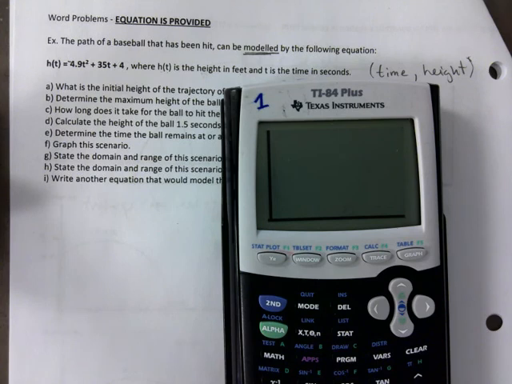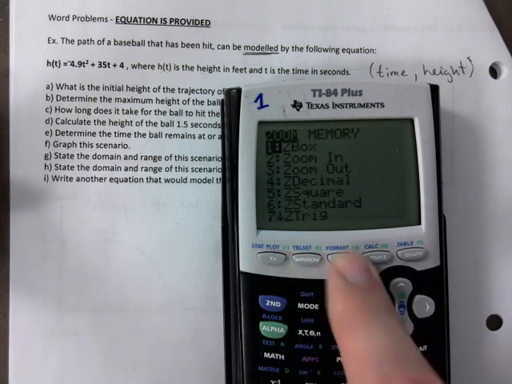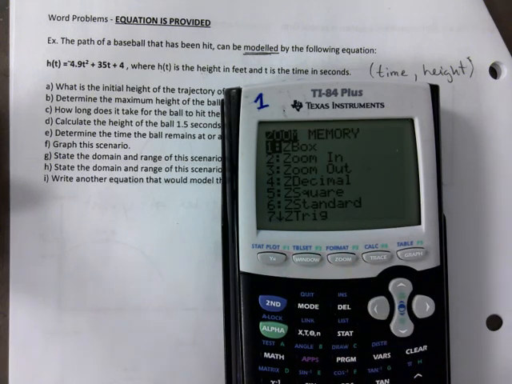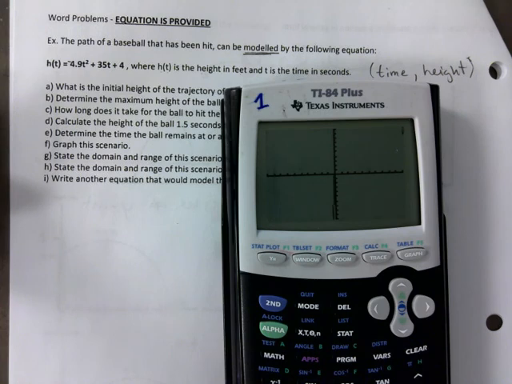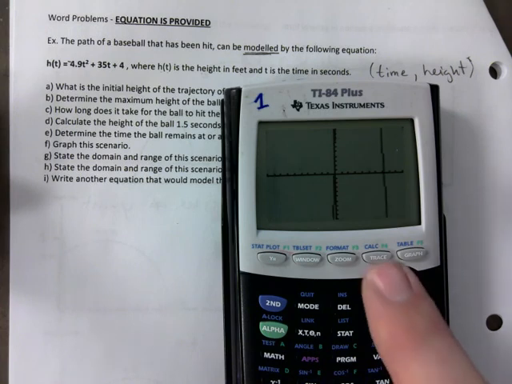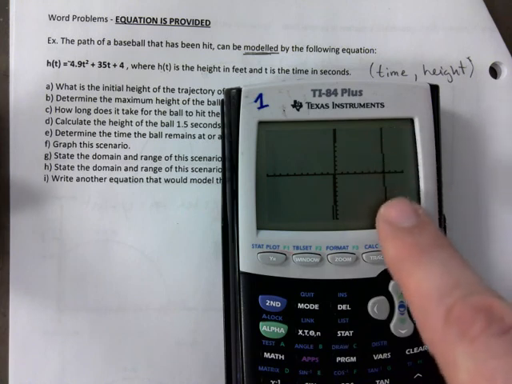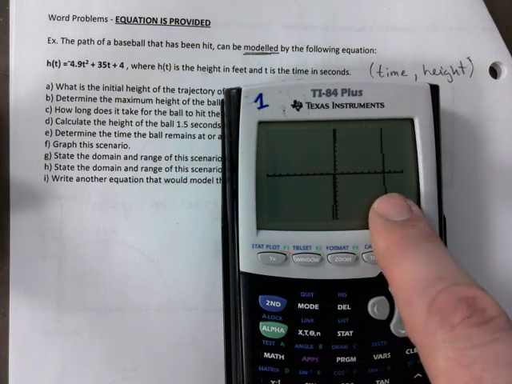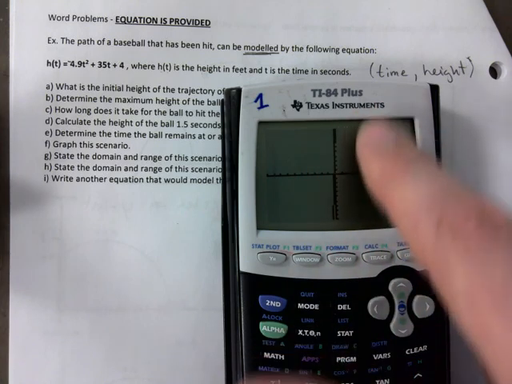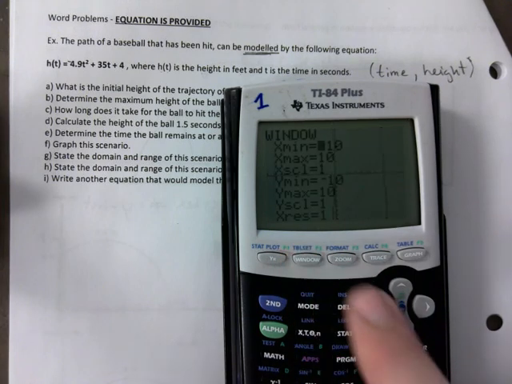You're probably not going to see anything. I do a lot of these things on purpose. I'm going to go zoom 6. Oh, something happened there. We knew it was going to point down, so we just have to increase our y max a little bit.